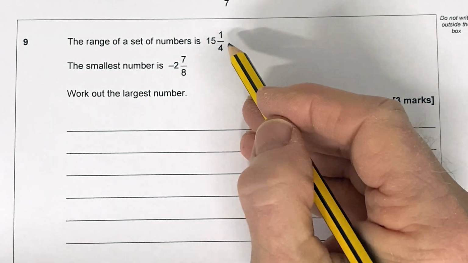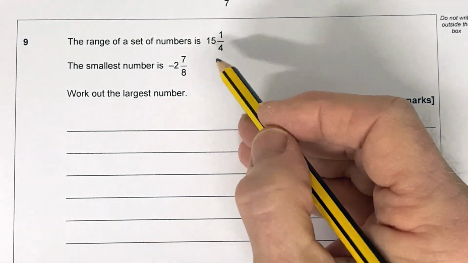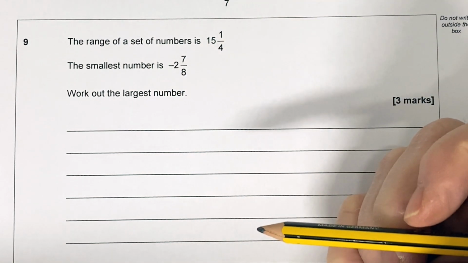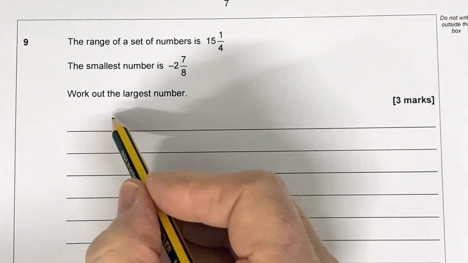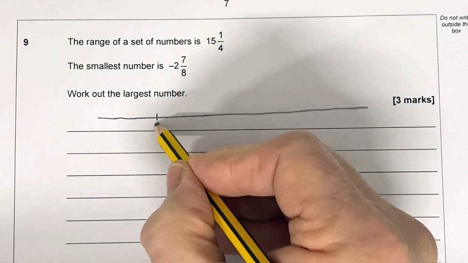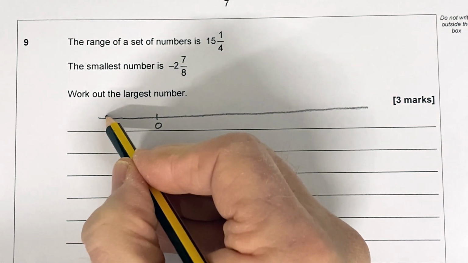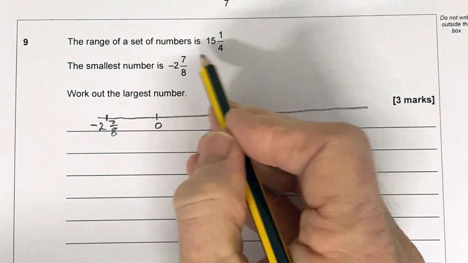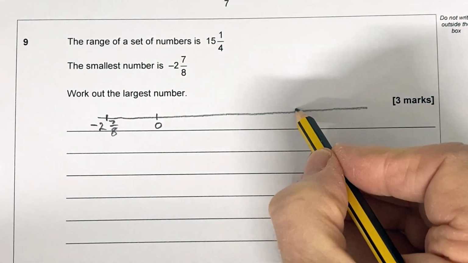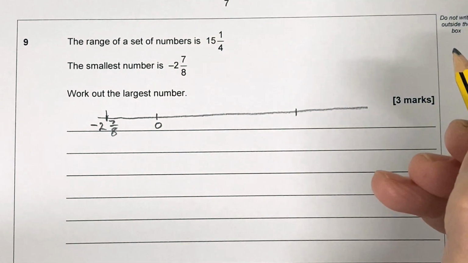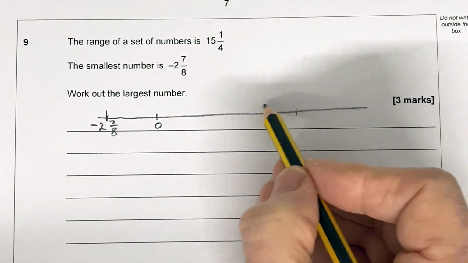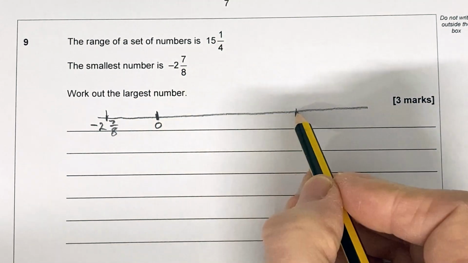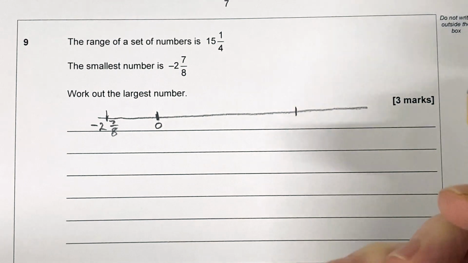Question 9. The range of a set of numbers is 15 1/4. The smallest number is -2 7/8. Work out the largest number. Well, I would like a number line here, so I'm going to draw one. There's 0, and the smallest number is there, which is -2 7/8. The range is 15 1/4. That means the difference between the biggest and the smallest is 15 1/4. So we've got to find that distance there, because that's going to tell us where the largest number is.